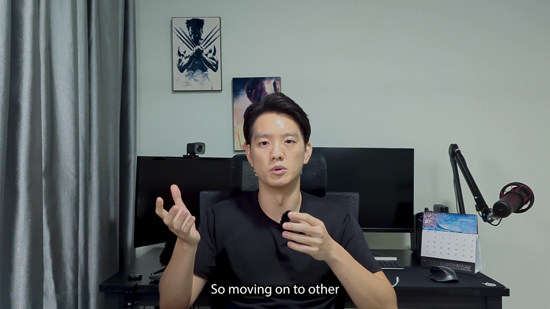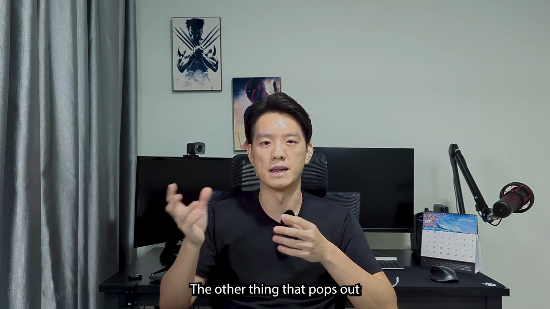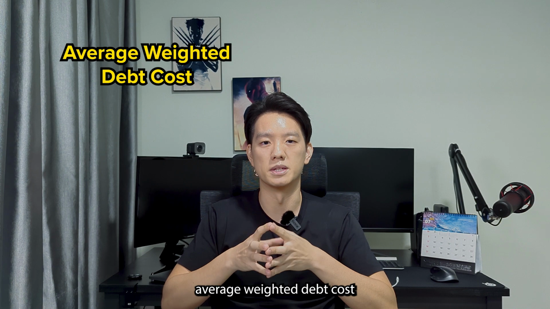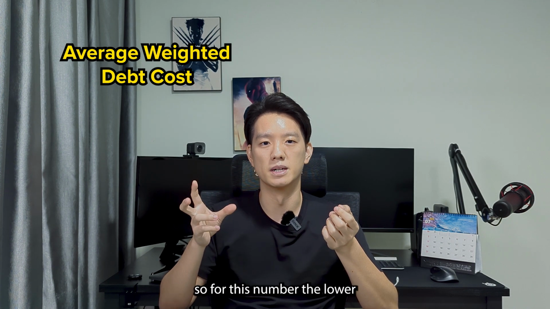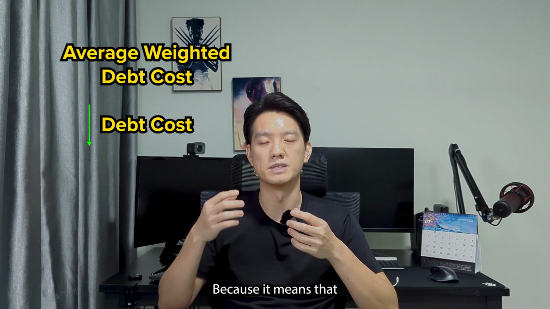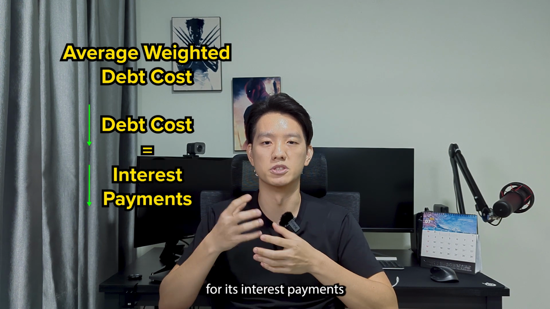So moving on to other debt metrics, the other thing that pops out is the REIT's average weighted debt cost. So for this number, the lower the number, the better it is. So it means that the REIT does not have to pay that much for its interest payments.